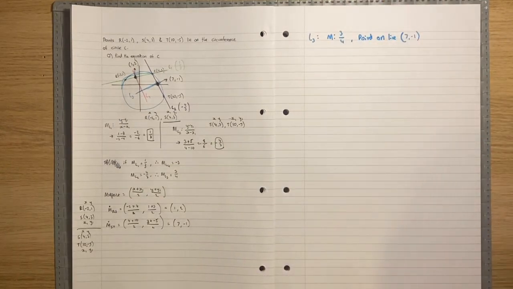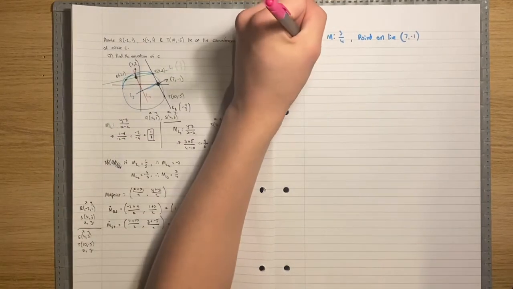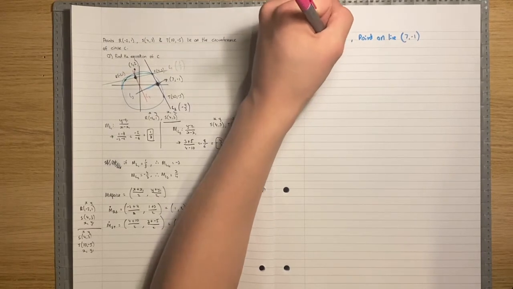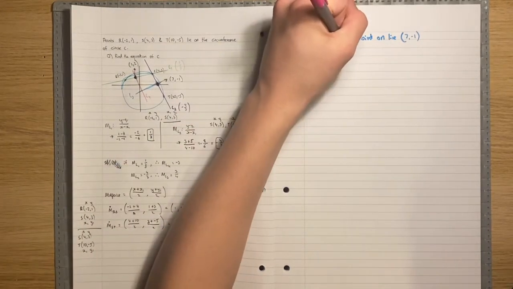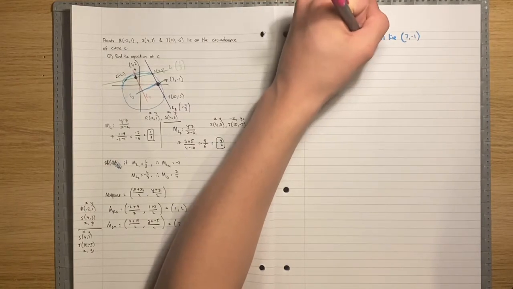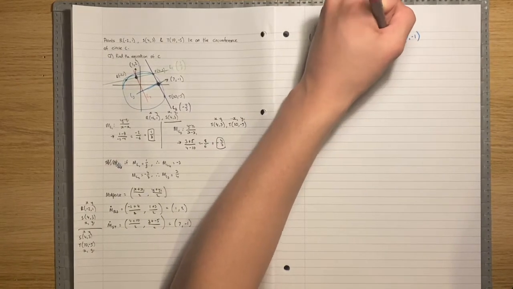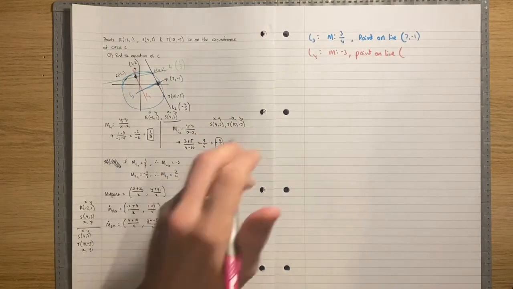And then we're going to do the same thing for L4. So for L4, we know that the gradient is going to be -3, and the point on the line is going to be 1, 2.